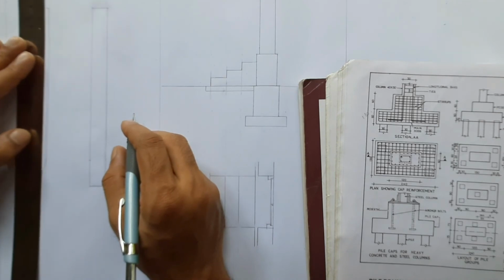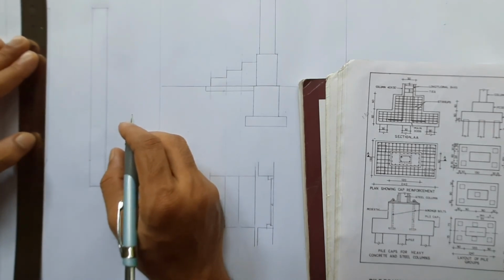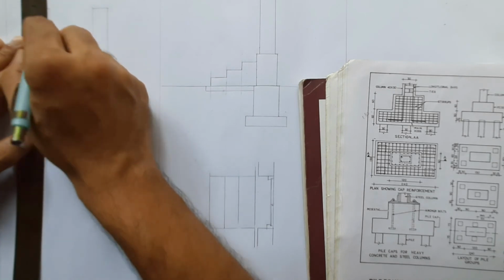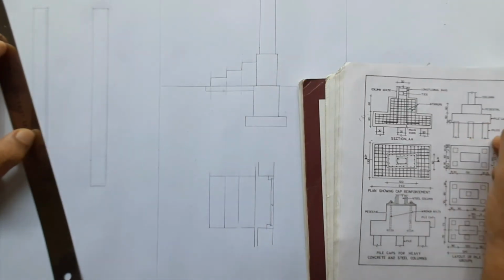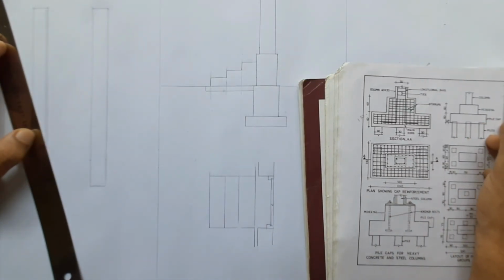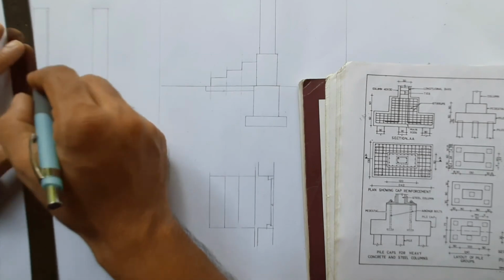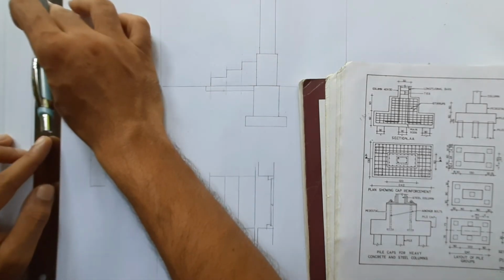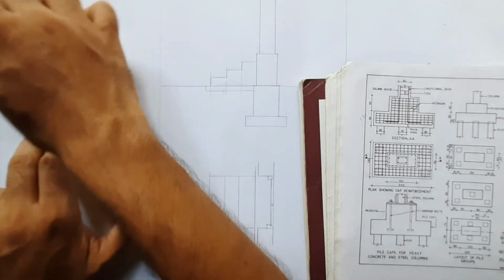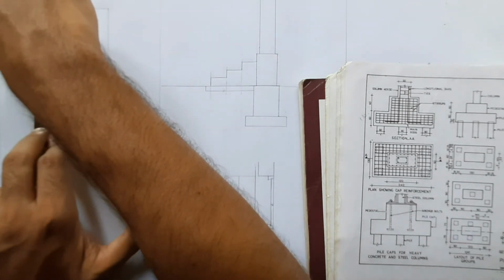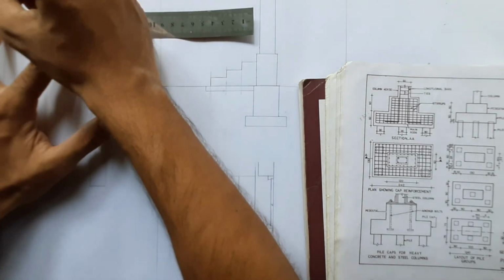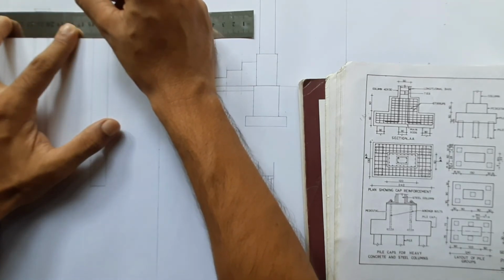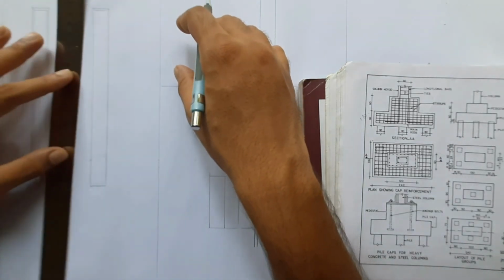After that you should make the vertical reinforcement. Here this distance can be found out from this distance. I have already explained how to find from a measured distance to the distance on the drawing sheet. Yes, in this way you can provide it.